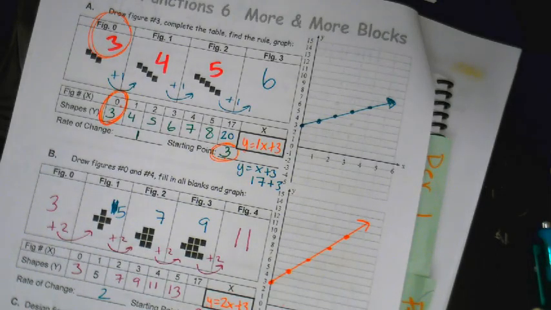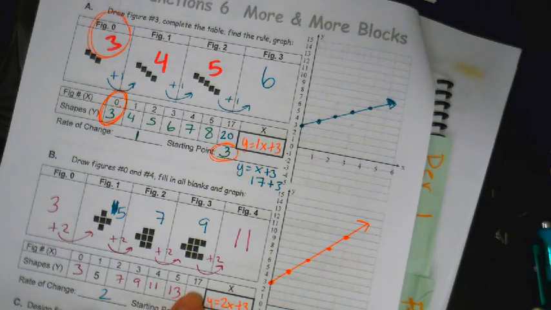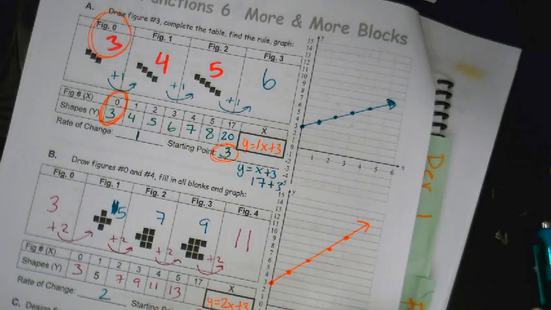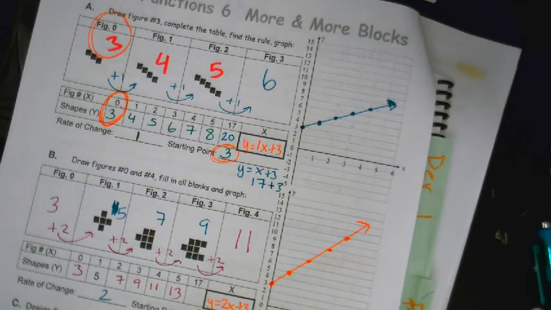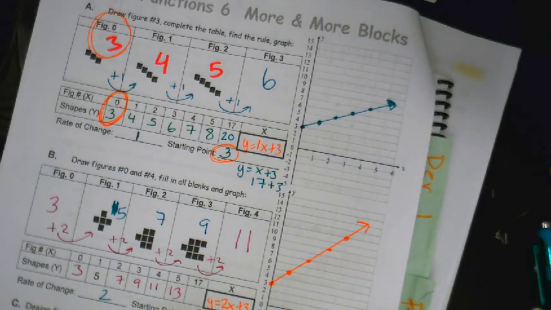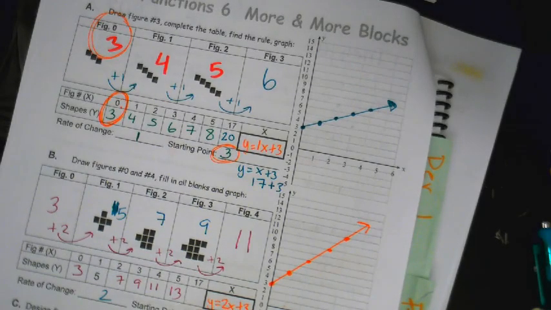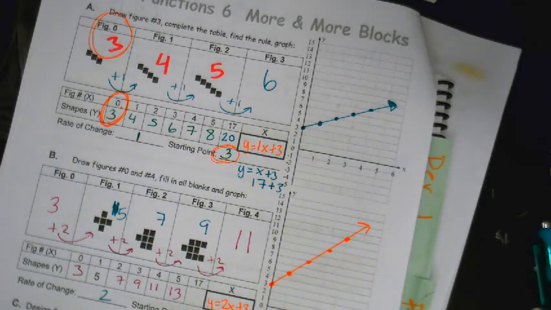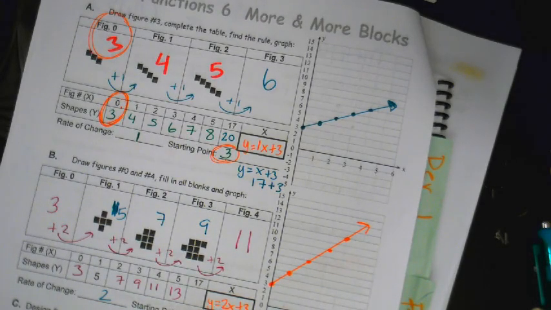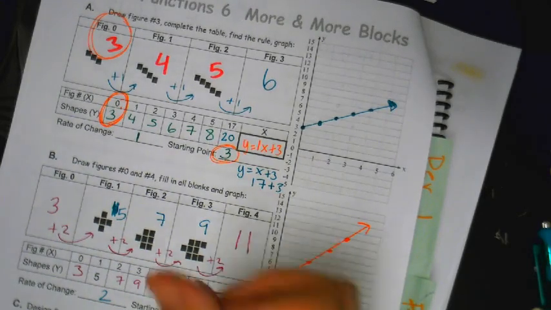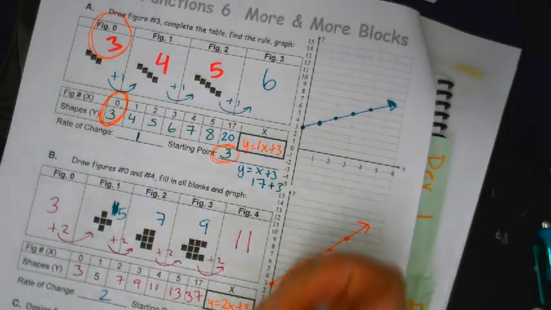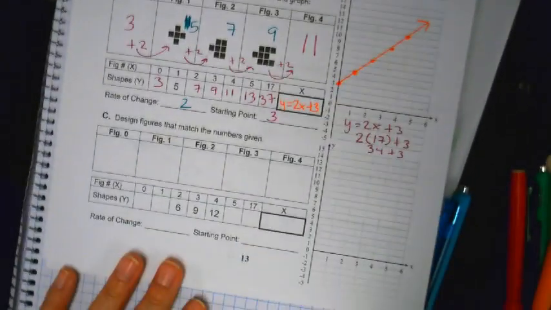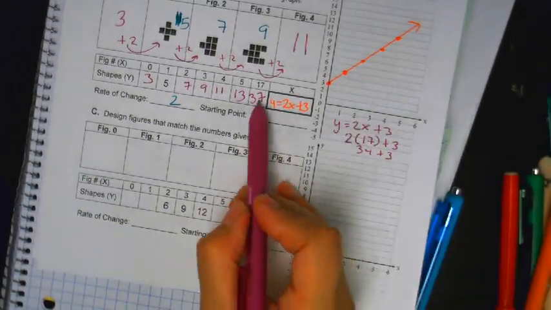All right, 17. So for 17, this is what you're going to have to do for your test on Friday. You're going to plug it into your equation. So I have y equals 2x plus 3. Now instead of writing x, I'm going to write the number 17. 2 times 17 is 34, plus 3 is 37. And that's how we get our 17, 37.